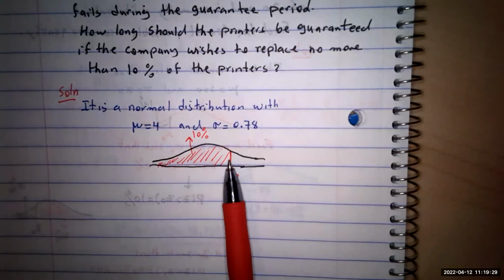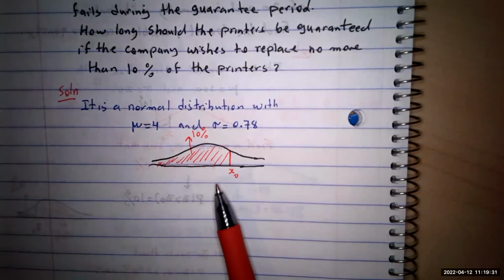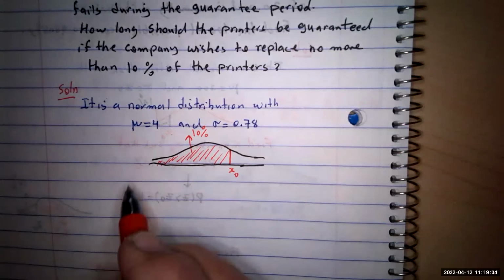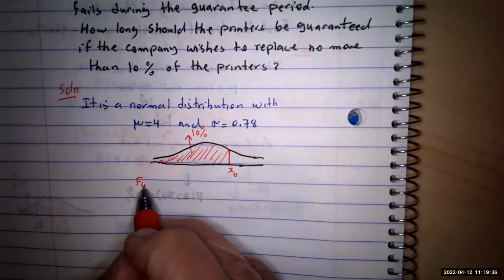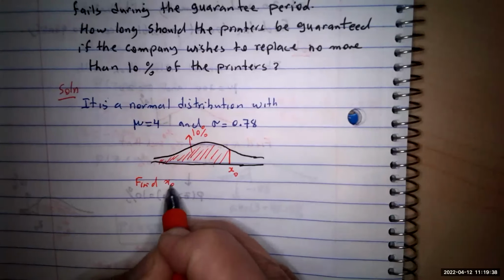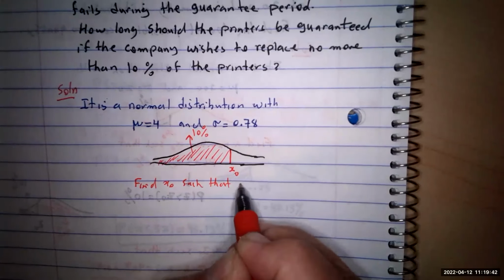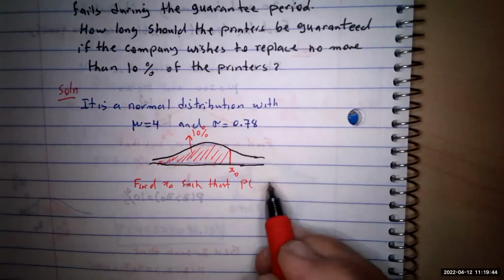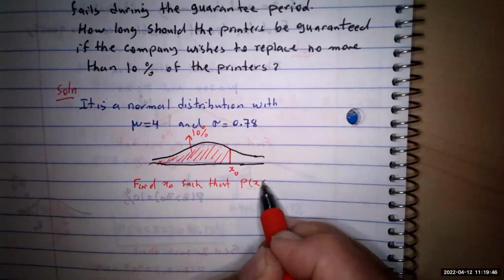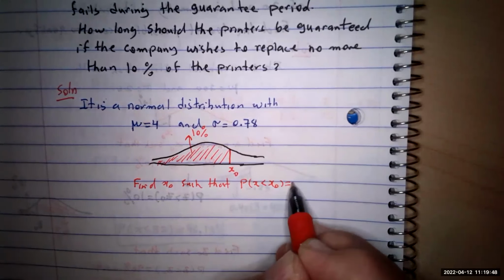So quickly, this is 10% of the area to the left. So what you have to find is this time, x naught, such that, to give you a better understanding, write it down: probability of X less than x naught is equal to 10%.